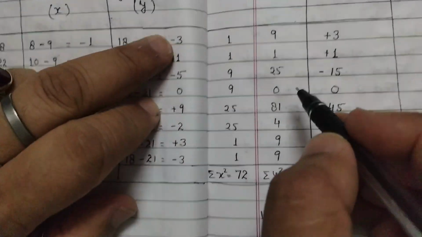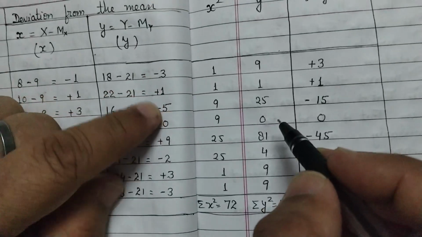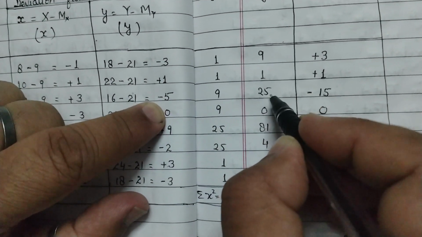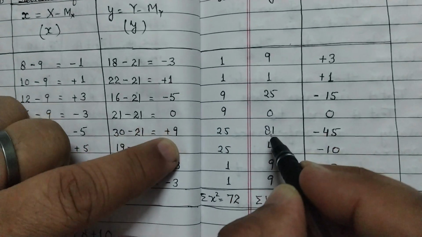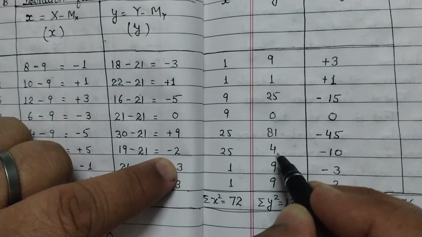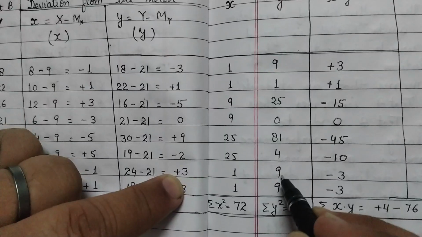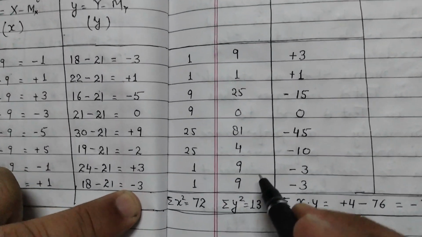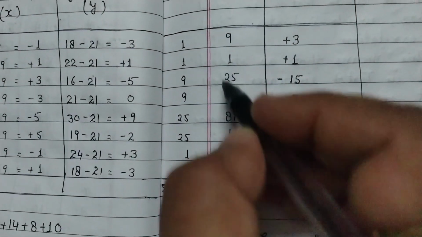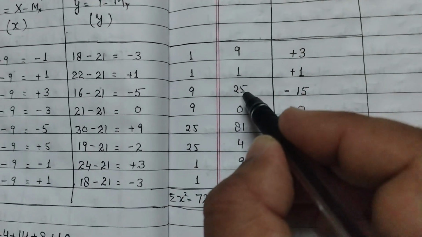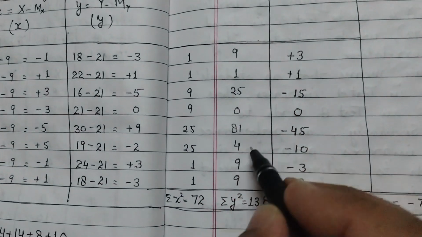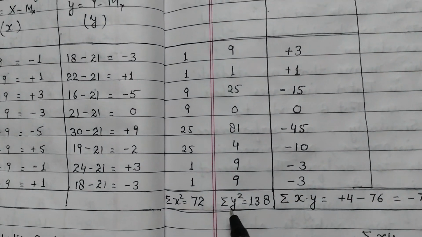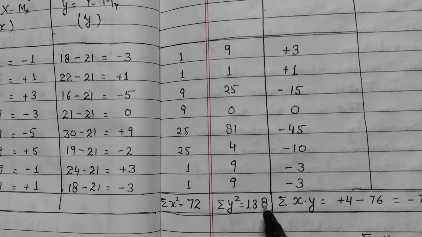Similarly, y square. Y values are given here. Minus 3 square is 9, plus 1 square is 1, minus 5 square is 25, 0 square is 0, 9 square is 81, minus 2 square is 4, plus 3 square is 9, minus 3 square is 9. Again, sum up all these values: 9 plus 1 plus 25 plus 0 plus 81 plus 4 plus 9 plus 9, that is summation y square is found to be 138.